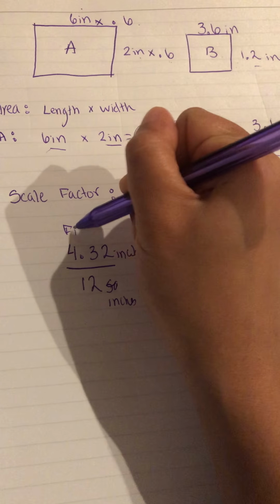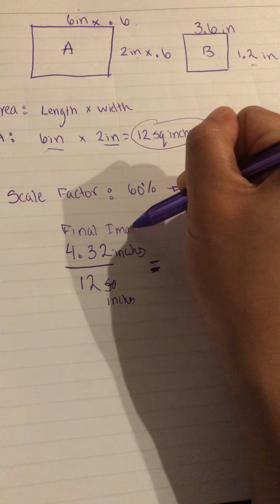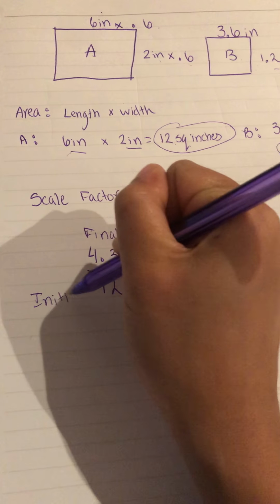Because it's always the final image. So we're doing the area of the final image compared to the area of the initial image.